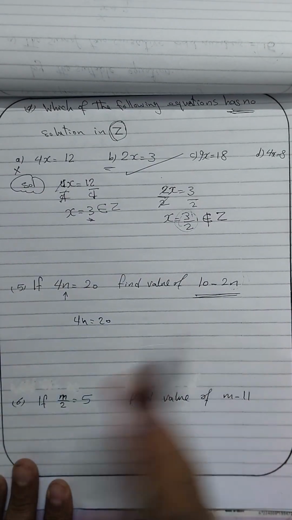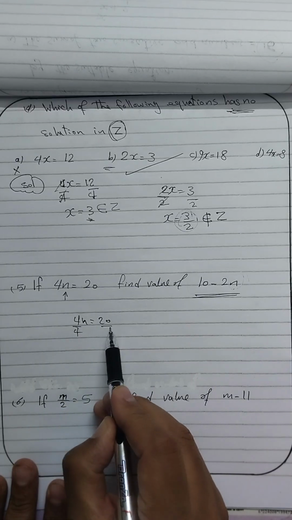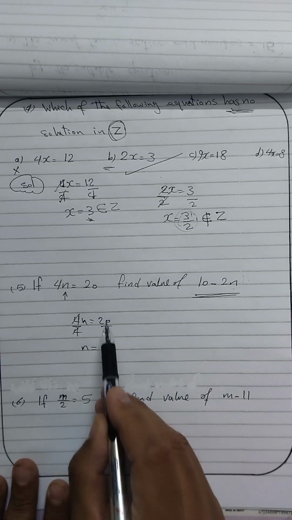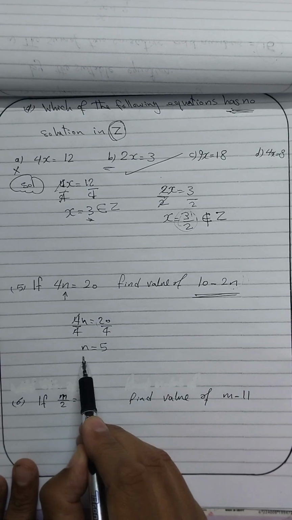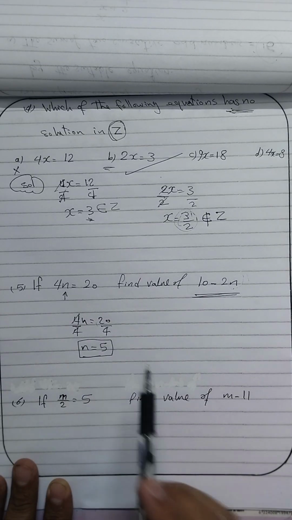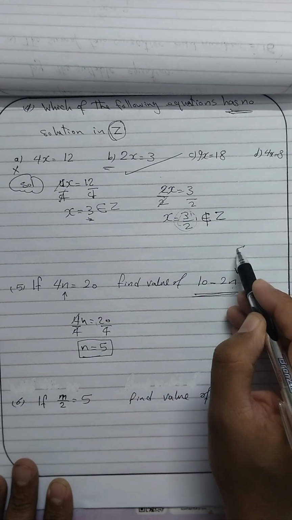We divide both terms by 4. 4 divided by 4 equals 1. So n equals 20 divided by 4 equals 5. So this is the value of n. n equals 5. Let's replace n equals 5 here.